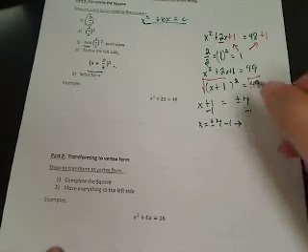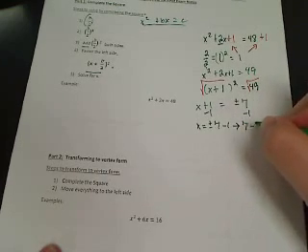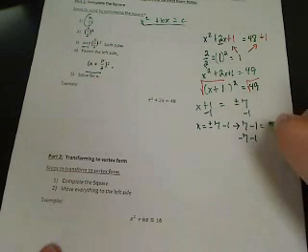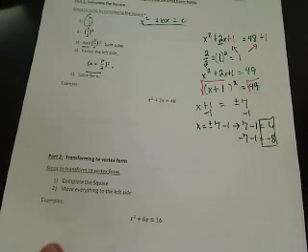Now these are integers, so I can easily break these down, where I'd have positive 7 minus 1 and negative 7 minus 1. 7 minus 1 would be 6, negative 7 minus 1 would be negative 8. And those would be my solutions to this problem.